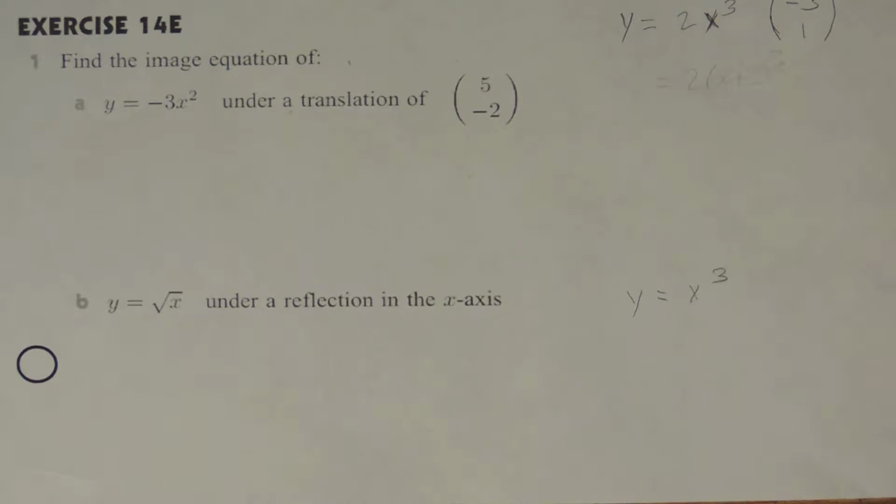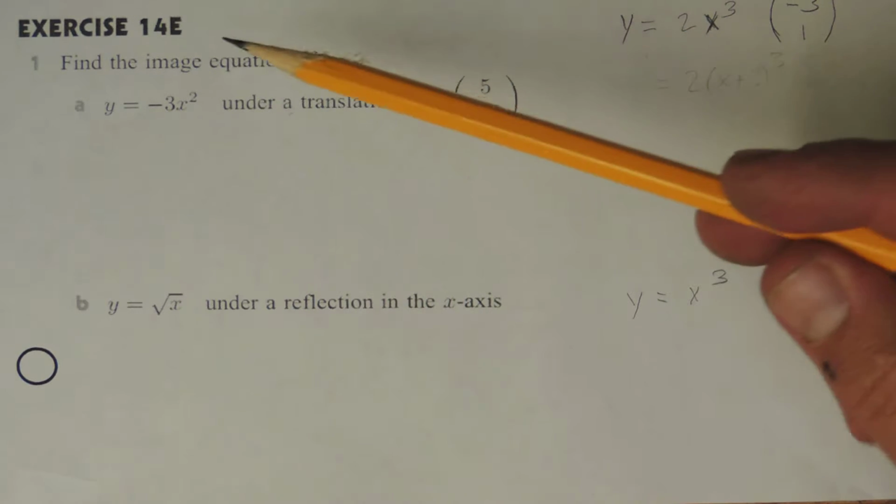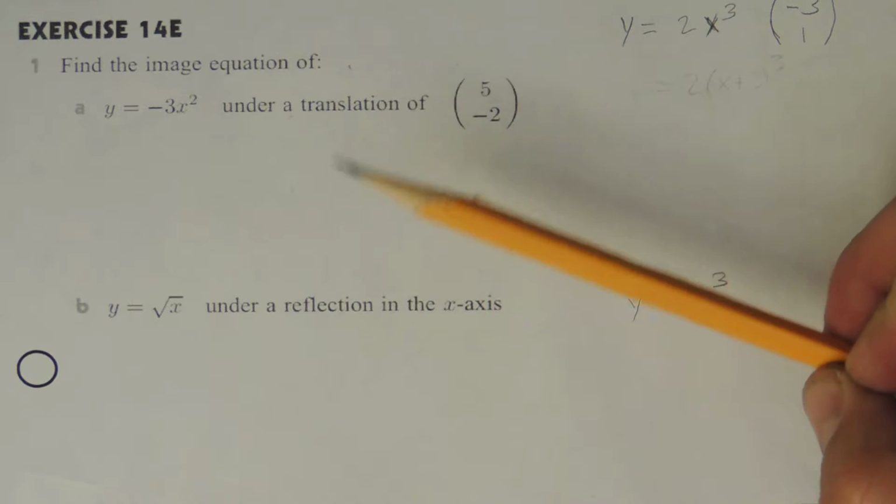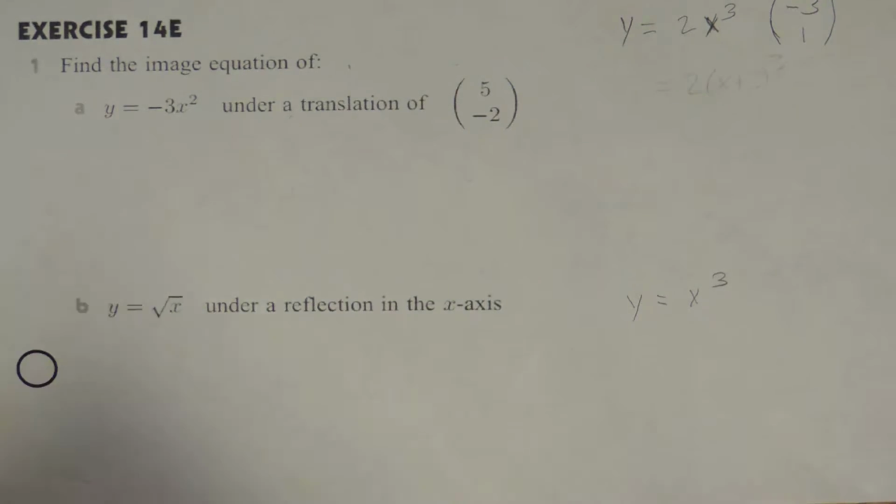This is the video for homework exercises 14E for math analysis, transformations of a graph. The first problem we're going to do is a translation. Translation just means it moves.